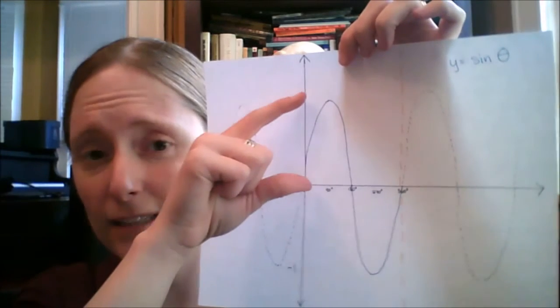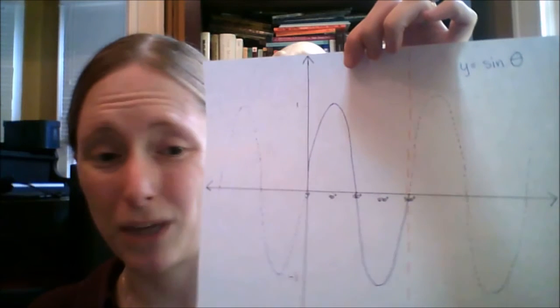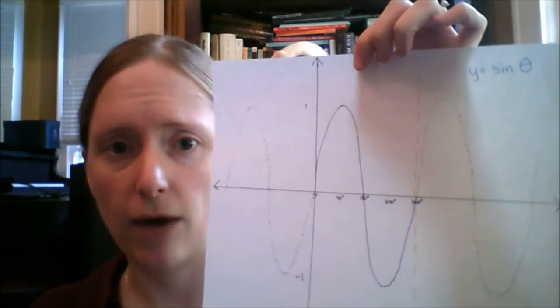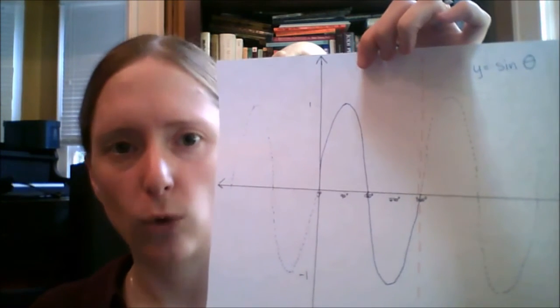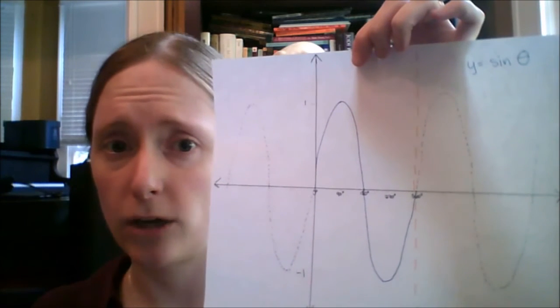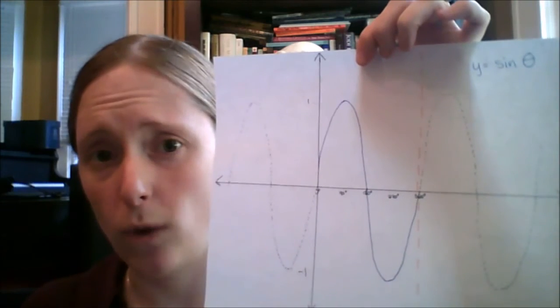But basically the highest up you're going to be able to go is 1, the lowest down you're going to be able to go is -1. So the amplitude of this graph is 1. Basically, how high up are you going to be able to go, or how low down, or half of the distance between the maximum and the minimum. Now, depending on the way the equation is written, we can have different amplitudes than 1. I'm going to show you how that will look.